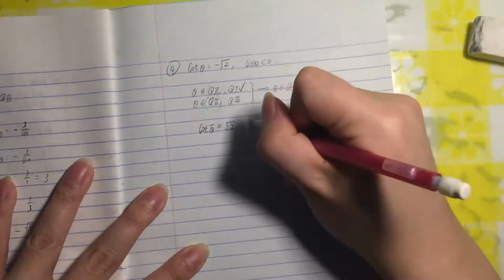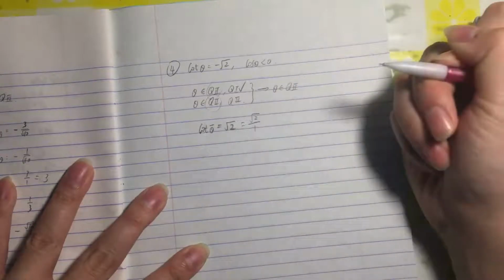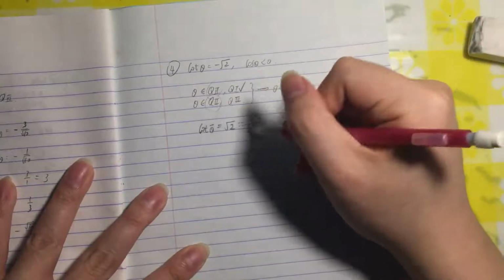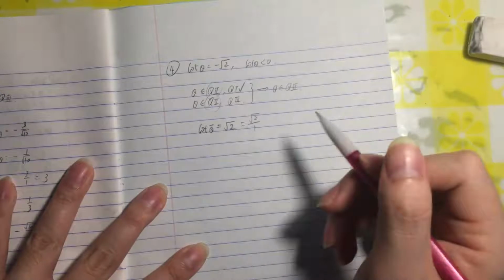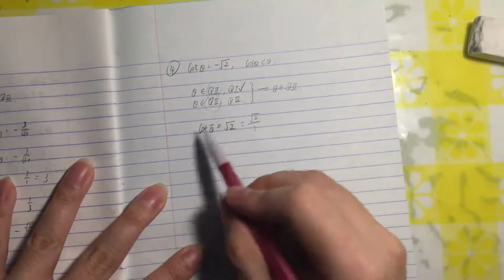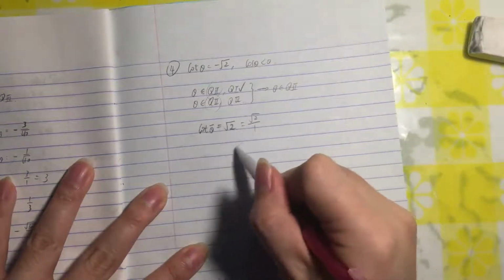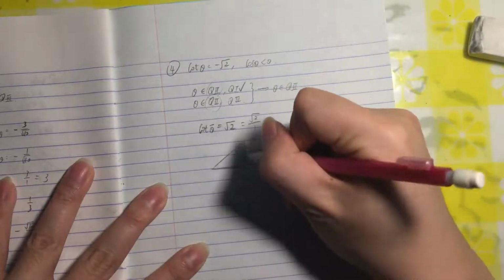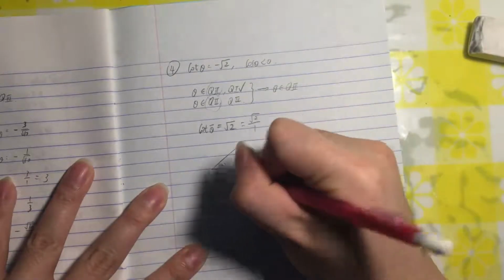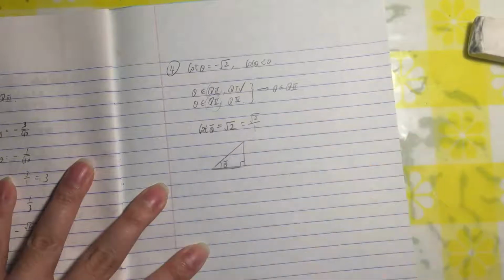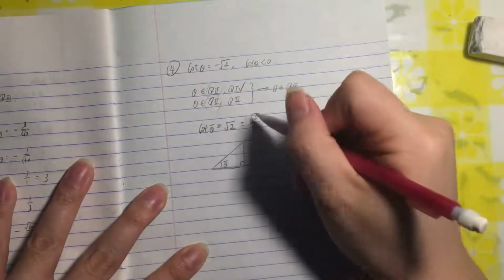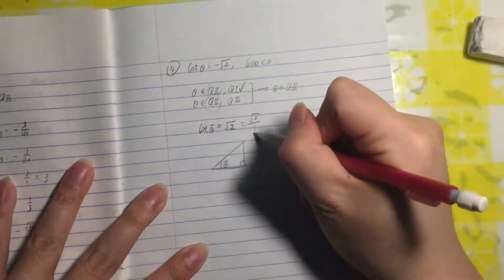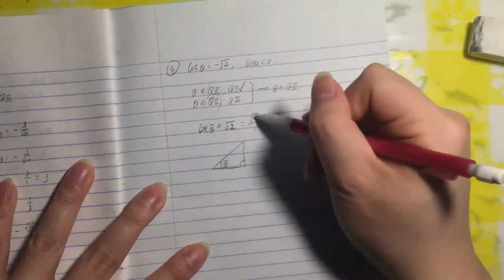Radical 2 can be rewritten as radical 2 over 1. Next, let's draw a triangle based on this information here. Let's label theta bar. Cotangent is always opposite over adjacent.